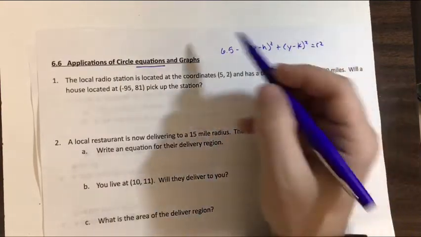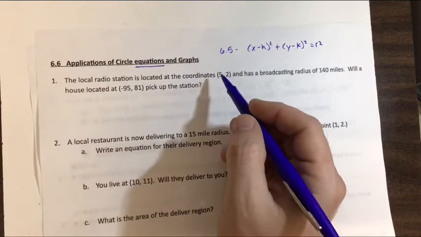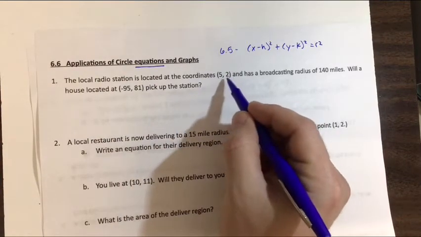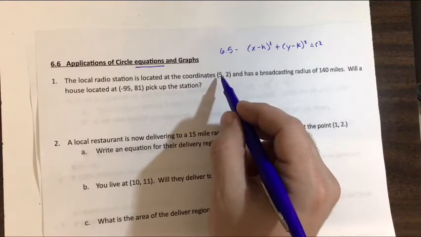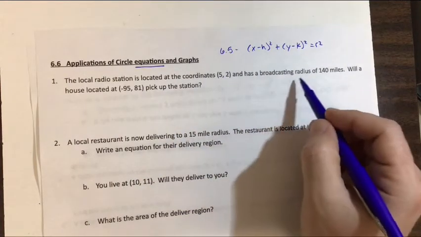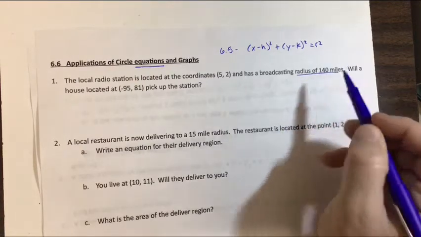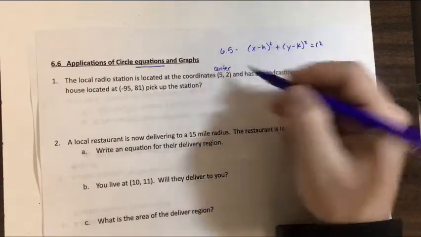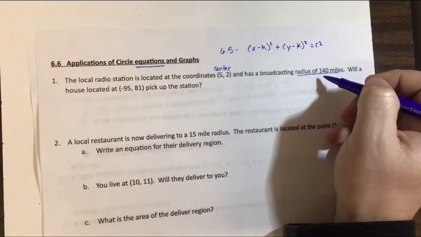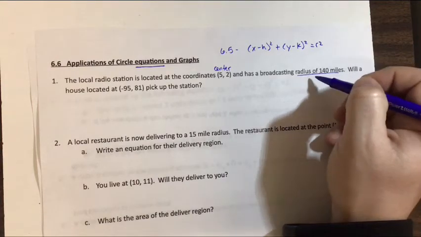Now, we might also get to where we talk about area and circumference formulas, but right now we're using this. So this first problem talks about a local radio station that's located at these coordinates. We do not have to graph this, but if this is the location of our radio station, then it has a broadcasting radius of 140 miles. That makes this the center, h, k. Well, I could write an equation that represents the outer limit circle of the radio station's broadcast.